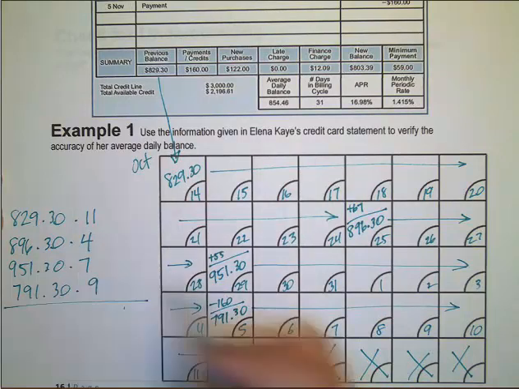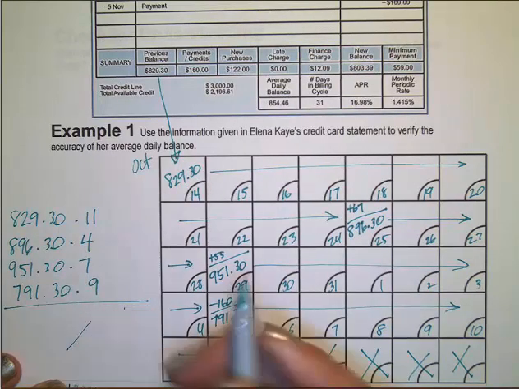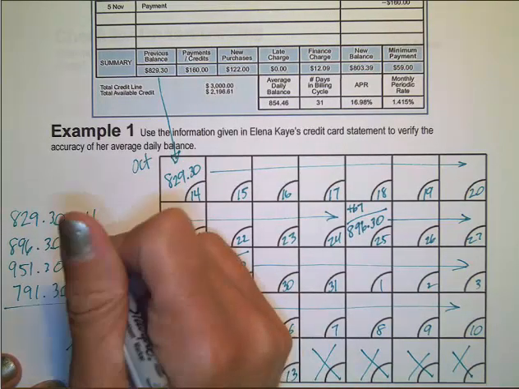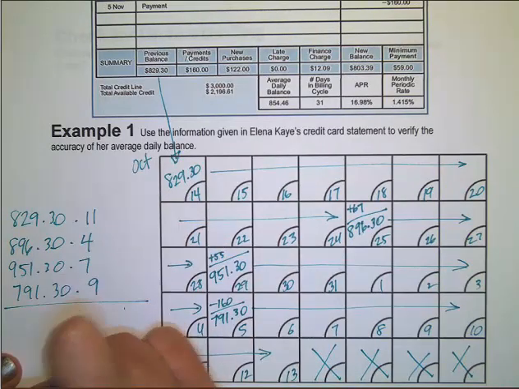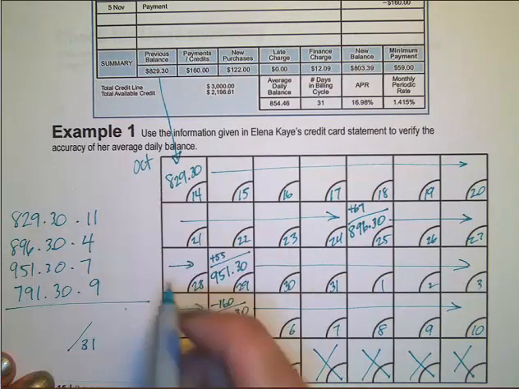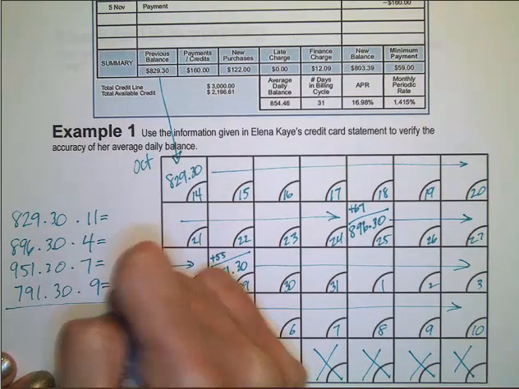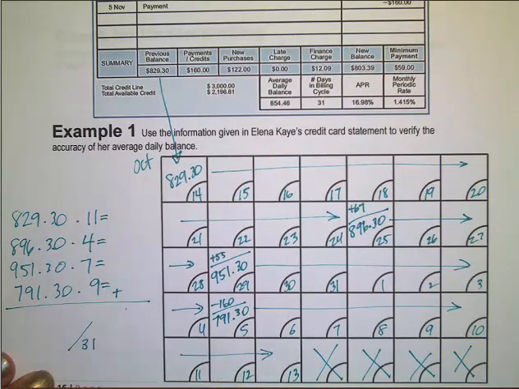So we have to add that up, and if you remember, your average daily balance is your total of what your balances are divided by the number of days. So then we have to figure out how many days there are. So that's 31 days. So go ahead, pause the video, add all of this up, do your multiplying, and then add them all up, put that here, divide by 31, and see if the average daily balance is correct.